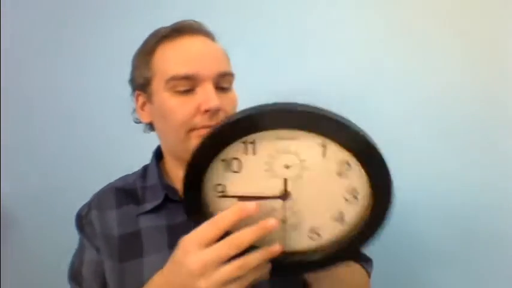if you can remember how to count by fives. You remember how to count by fives? 5, 10, 15, 20, 25, 30, 35, 40, 45, 50, 55, 60, 65, 70, 75, 80, 85, 90, 95, 100. Okay? So with a clock like this, okay, we count by fives.